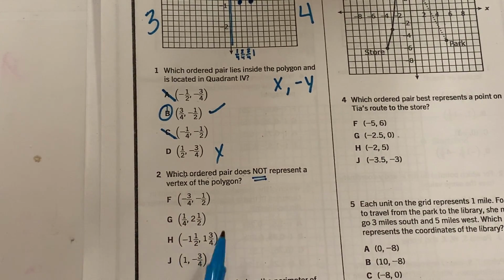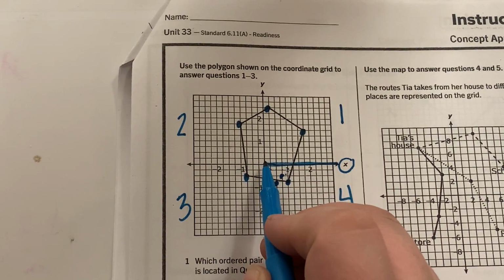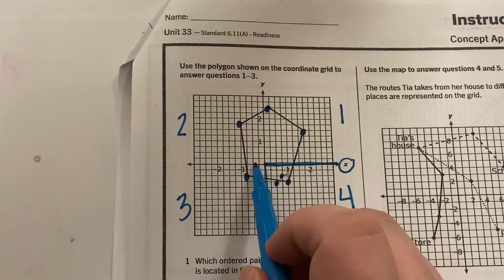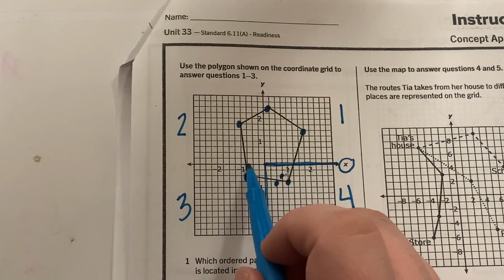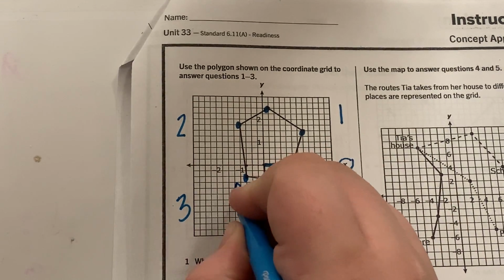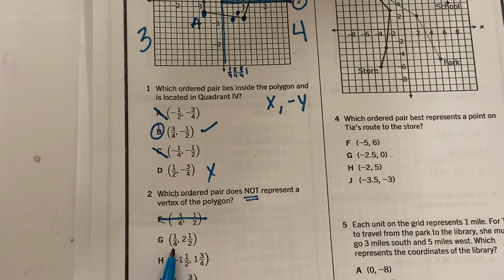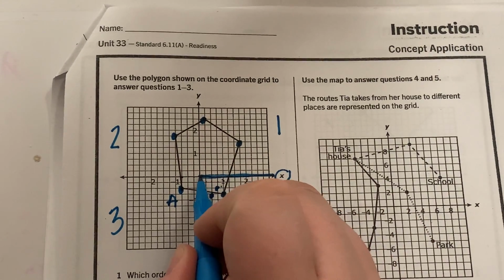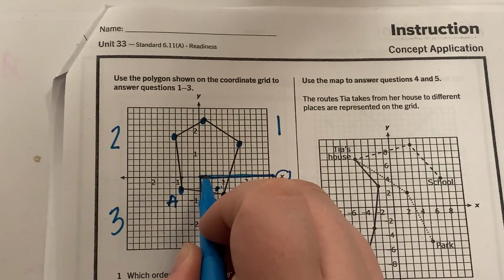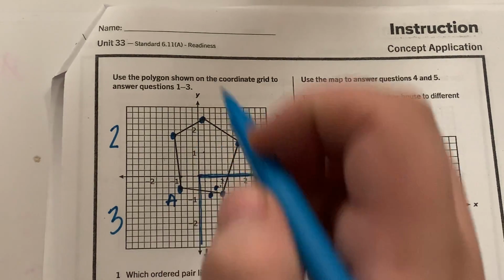Negative 3/4, negative 1/2. So we're going to go over negative 3/4. Again, that's going to be 3 spaces. 1, 2, 3. And negative 1/2 is going to be down 2 spaces. 1, 2. Is that a vertex? Yes. I'm going to even put a label and label that point A. Next, 1/4, 2.5. So I'm going to go over to the 1/4, which is going to be 1. And then I'm going to jump to 2.5. So I'm going to go all the way up to the 2, and then that 1/2 will be 2 more spaces. 1, 2. Is that a vertex? That's point B.